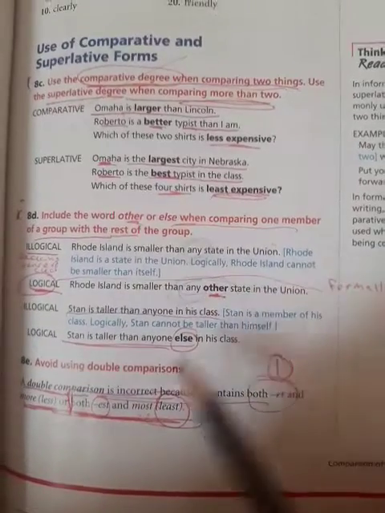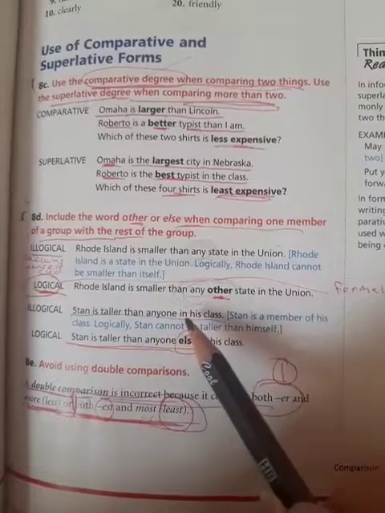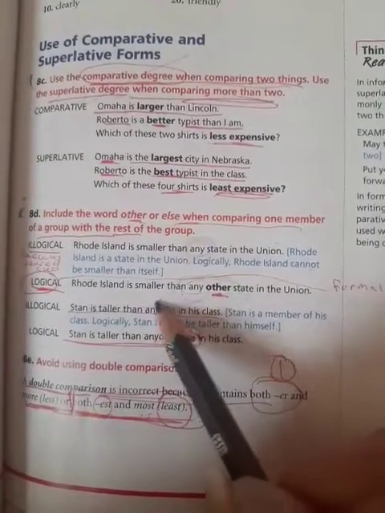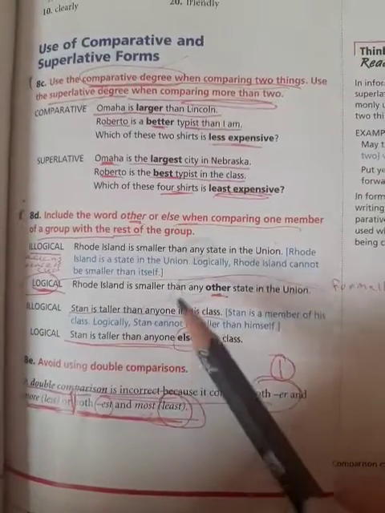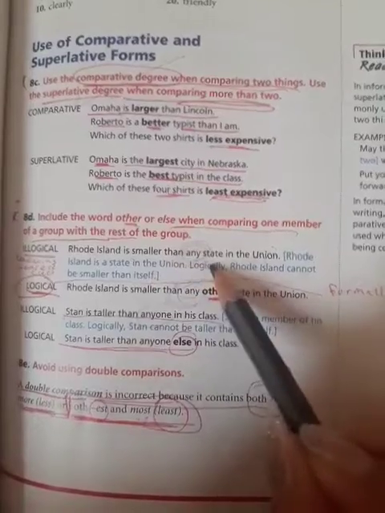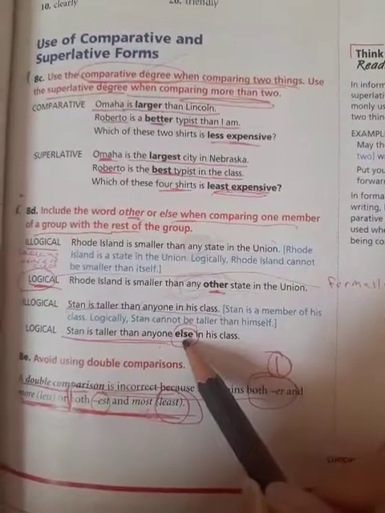Okay, this is standard. Look at the second example here. Stan is taller than anyone in his class. Here you have the word anyone. If you see the word anyone, you have to use else after it. So again, when you compare between two places, for example, or two things, and you use the word any here, you have to use the word other after it, okay? But if you use the word anyone, you have to use else, okay?